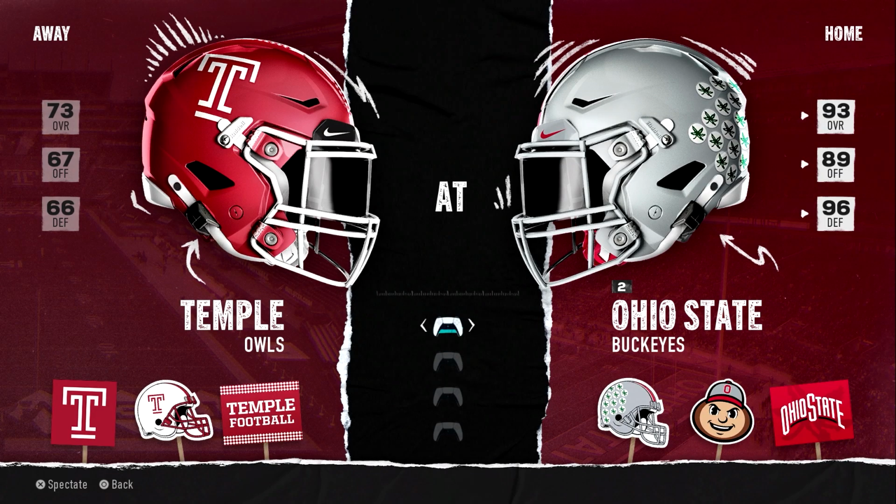So alright, sports gamers, I hope this video was able to help you guys out. And down below, what passing type have you been using so far in College Football 25? And what throws using it do you struggle with the most?